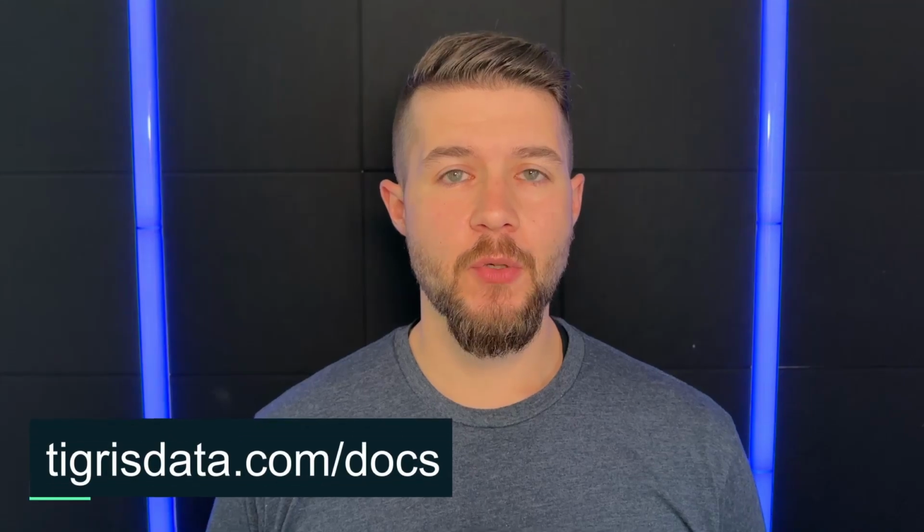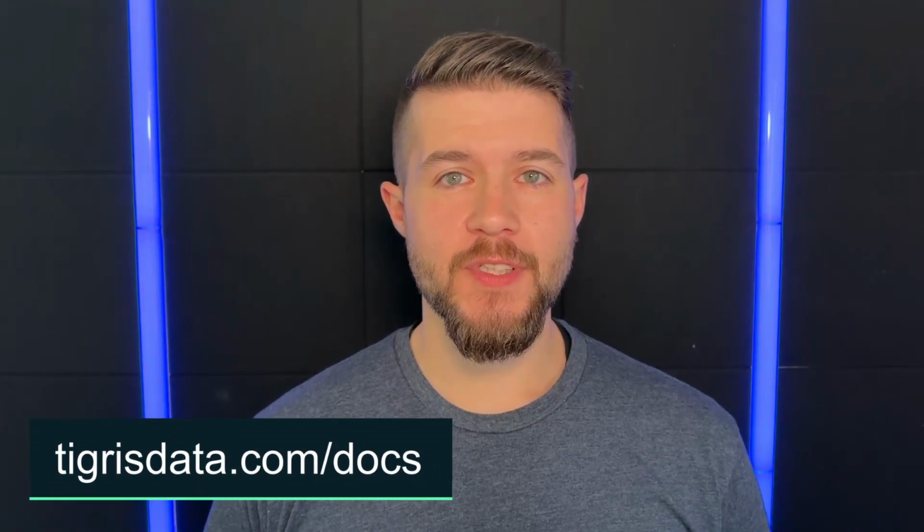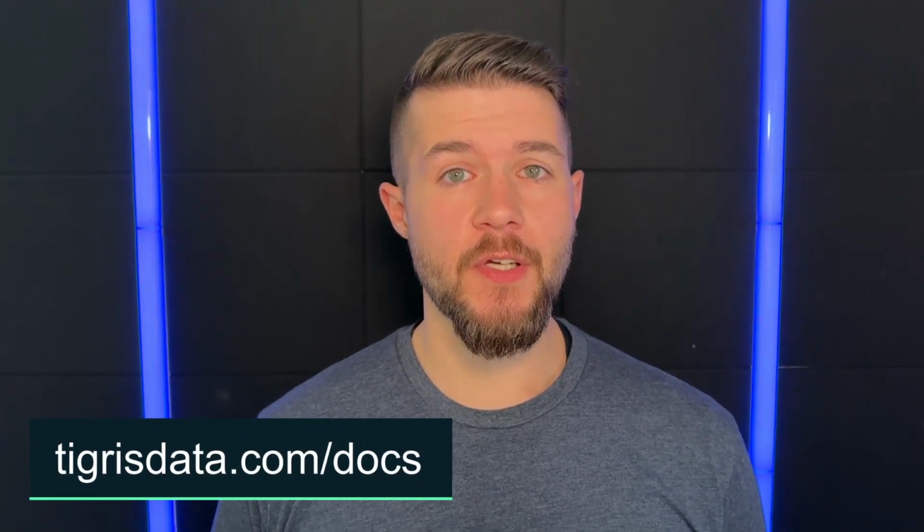Storing AI-generated images is just one use case for Tigris, and there are plenty of others. To learn more about how to use Tigris in your application, go to tigrisdata.com/docs. And as mentioned earlier in the video, this entire repository is open source, so a link for that repository will be in the description below.